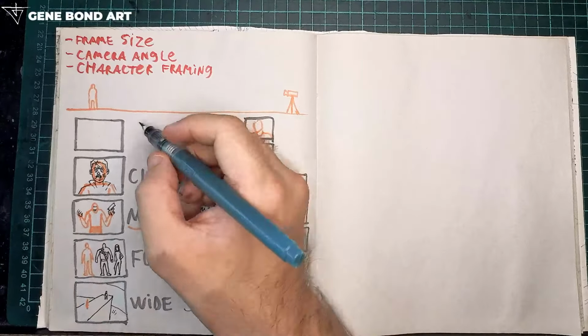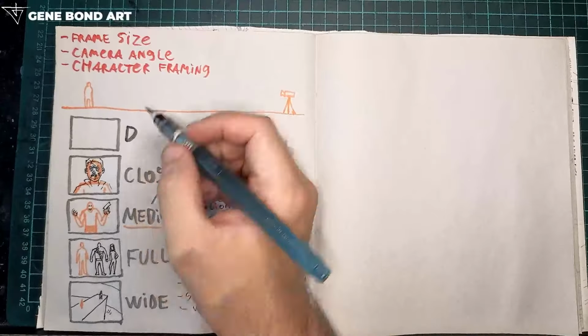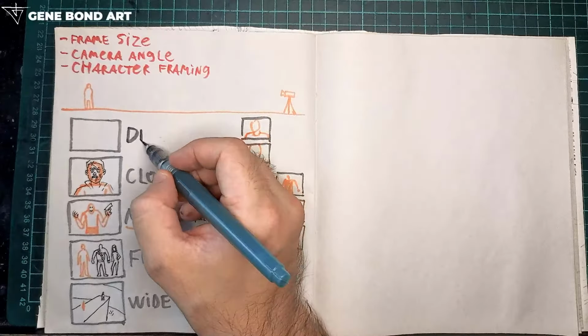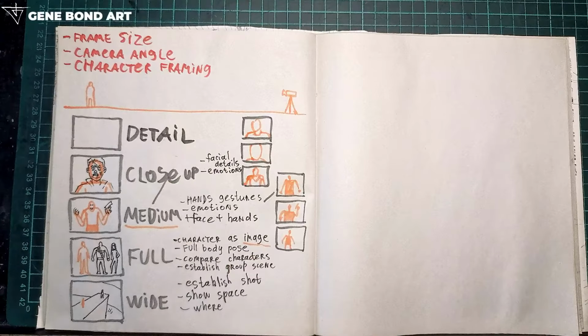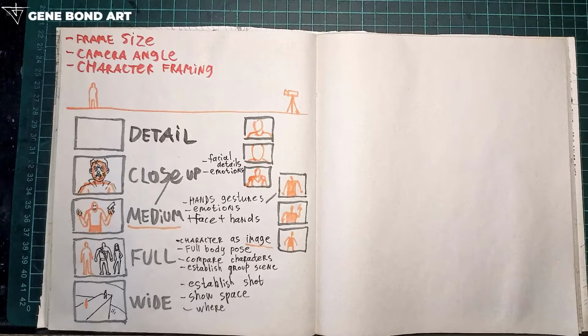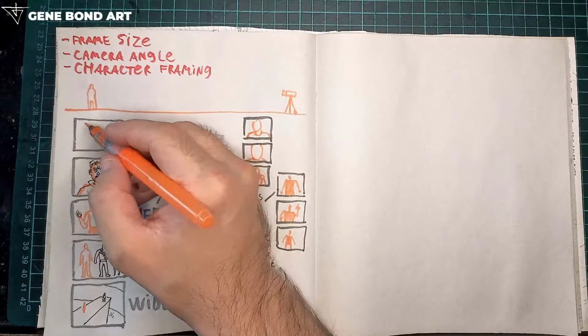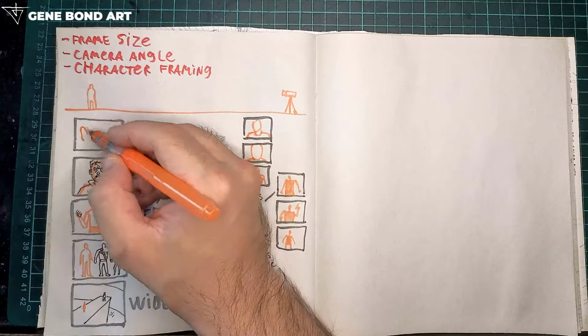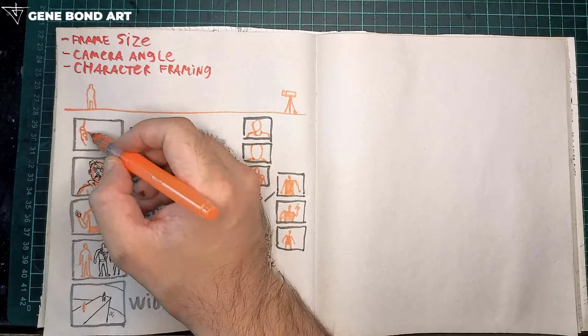So the next type of frame, size of a frame, is detail. If we take a character's head, we are so close.